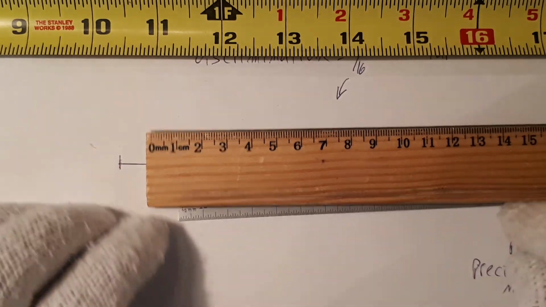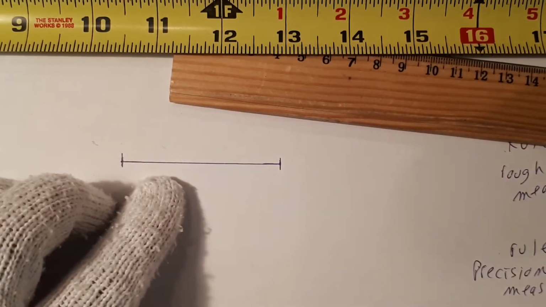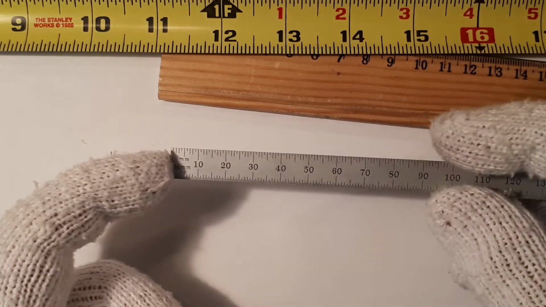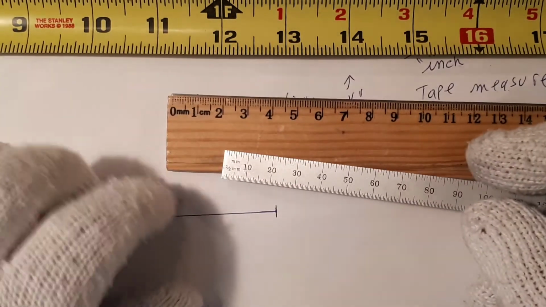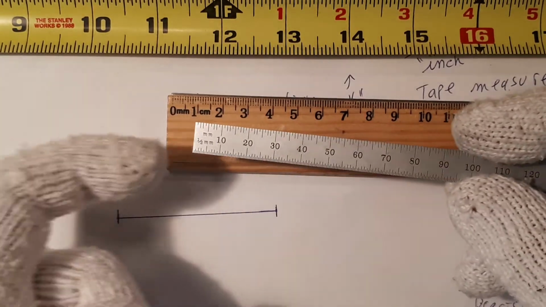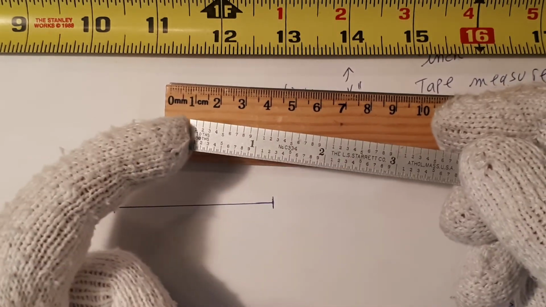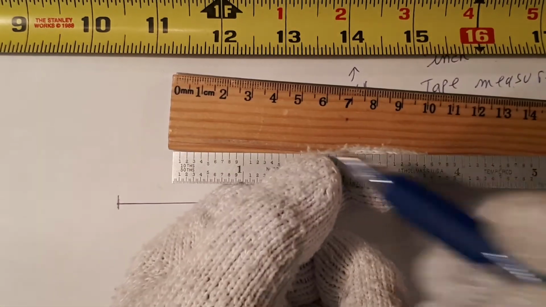Whereas on a steel rule, the zero is the actual edge itself. It isn't indented inward, as it is in a ruler. This is the zero right here, that very edge. Turning on both sides, that is the zero. And then you start from 1, 2, etc.